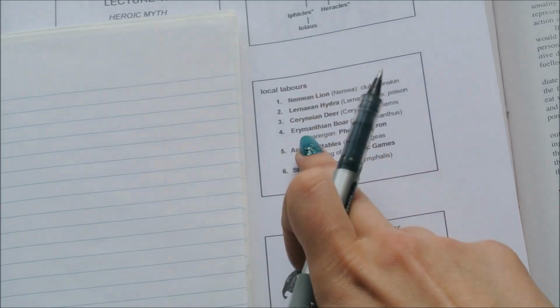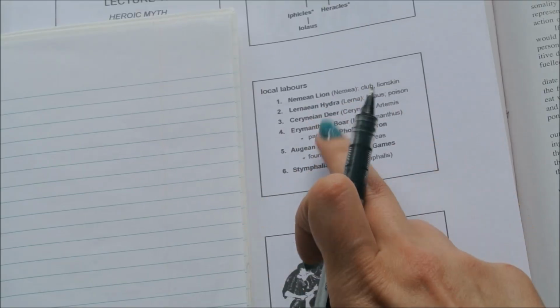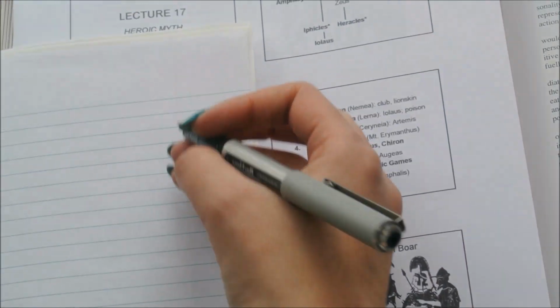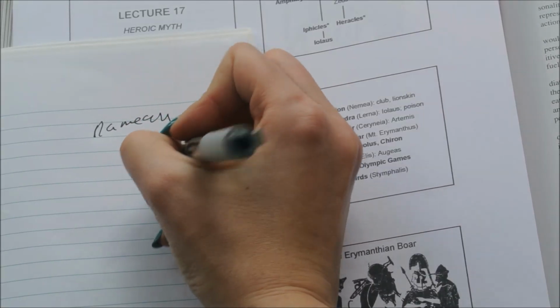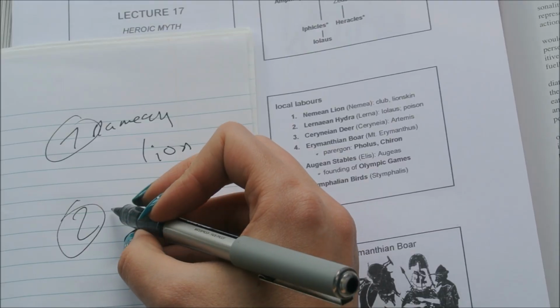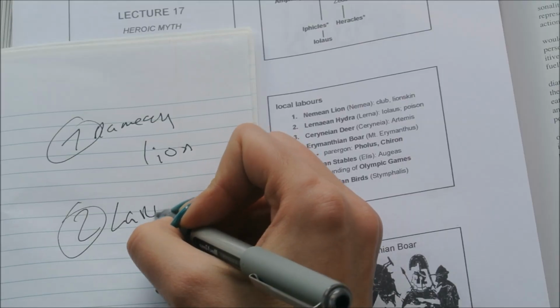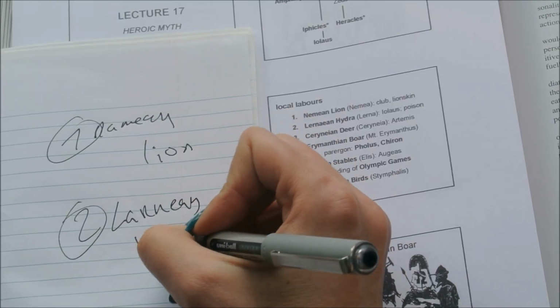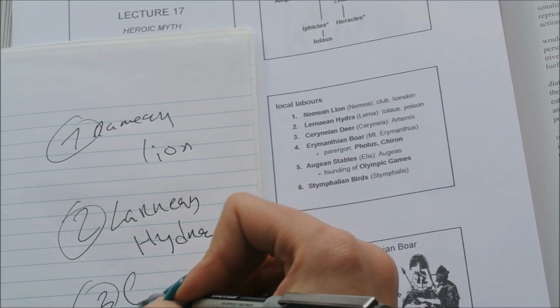Number 1, 2, 3, 4, 5, 6. Oh my god, that's a lot to remember. Can I? Yes, you can. The first one is the Nemean lion. Second one, oh my god, I'm gonna massacre names, is the Lernean hydra. Third one, Cyrenian deer.